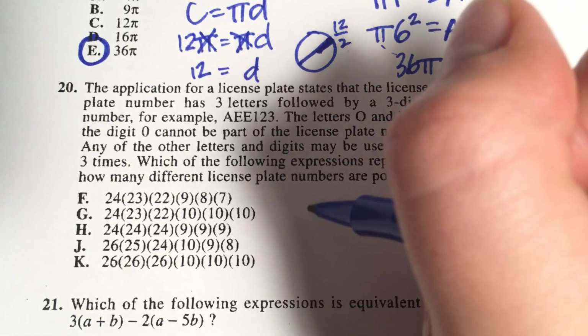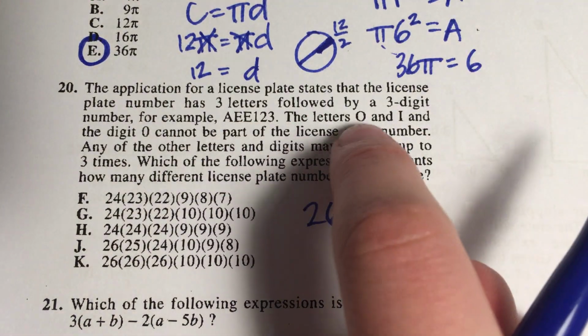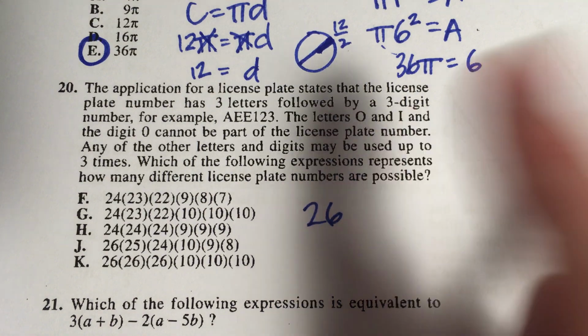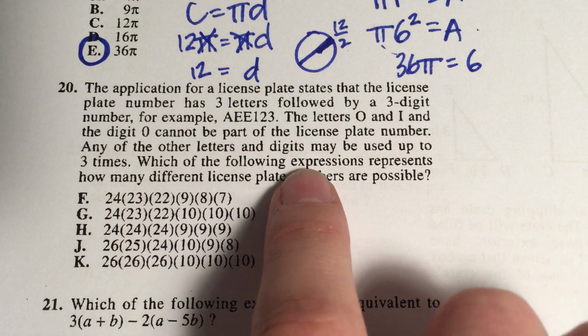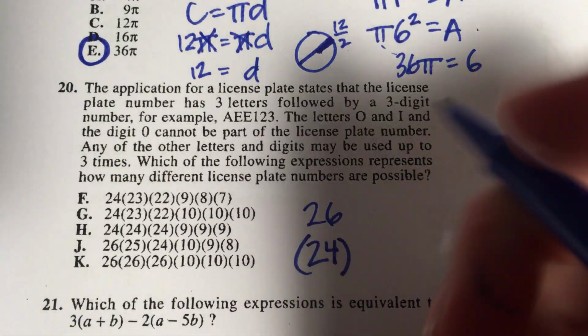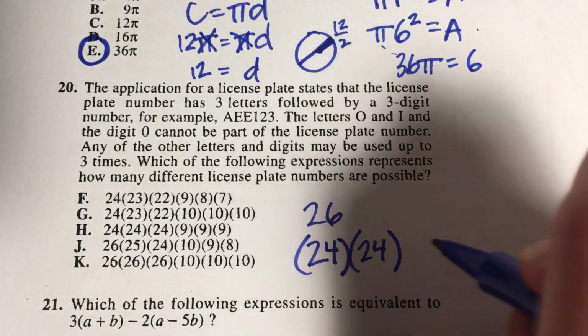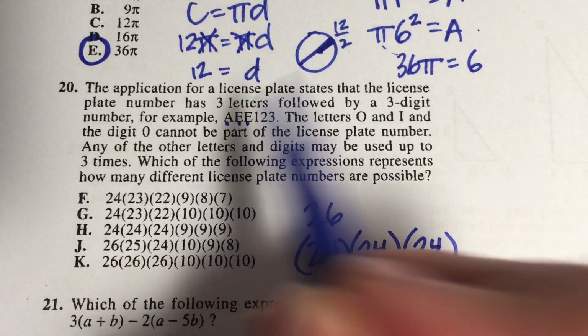So there are 26 letters in the alphabet, and that's what's going to go first, but we can't use O and I, so there's only 24 letters that are left. It says that any of them can be used up to 3 times, so the first time we have 24 possibilities, and then we also have 24 possibilities for the second one, and for the third one, so letter, letter, letter.